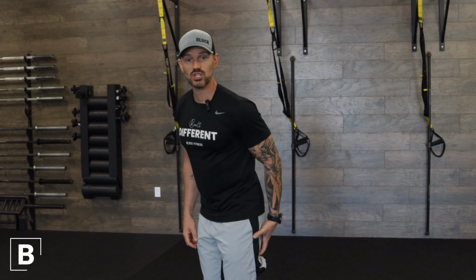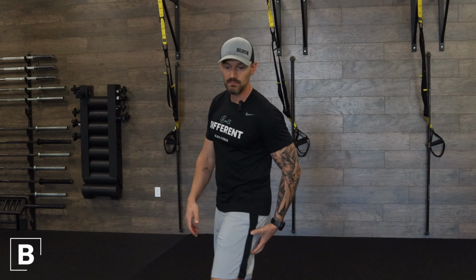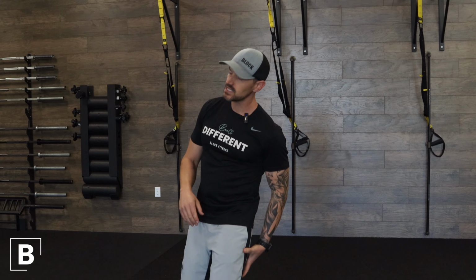So for example, we're going to be like, all right, today we are doing RDLs. We're going to target the hamstrings, and I'm going to physically make contact with my hamstring, making the sound, making the visual, making the name all connect so that that client is very aware of this is what we're working, this is what we're going to feel. The more that you do that, the better it's going to be.